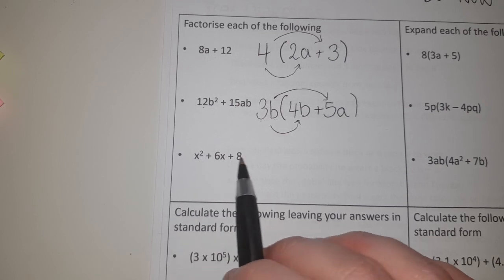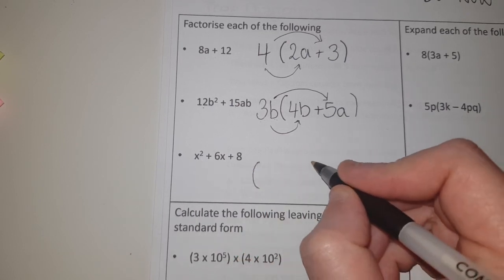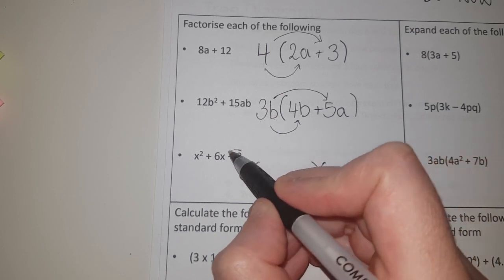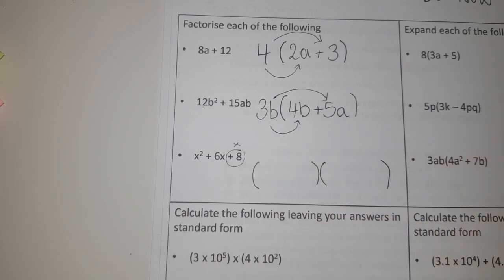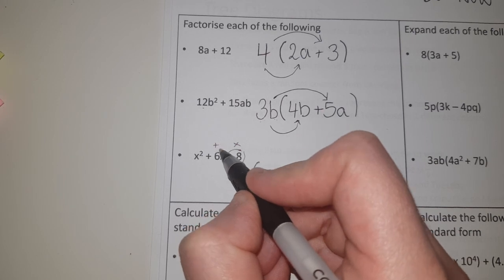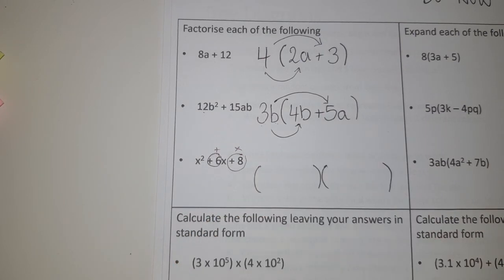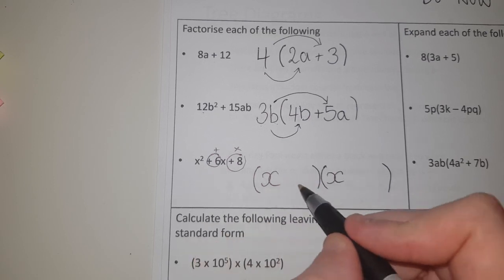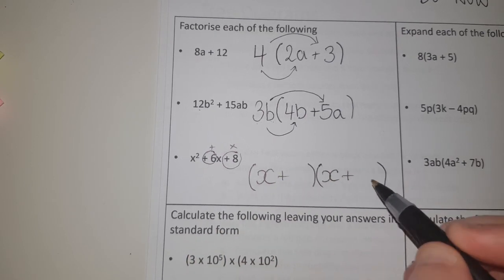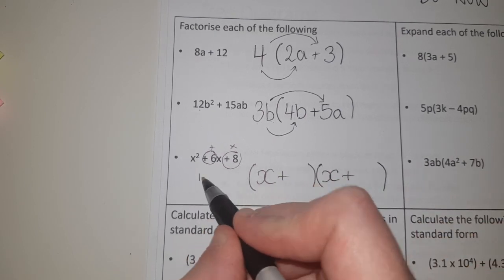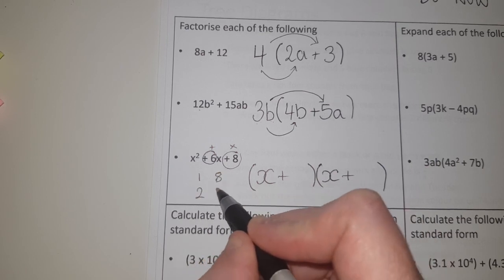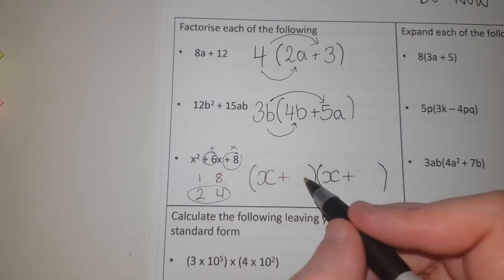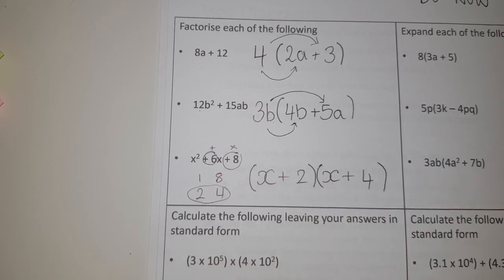Last one, if you've got three terms, remember this is one that is going to factorise into two brackets. So you are always looking for two numbers that multiply to make the end value, but add to make the middle value. Both brackets are going to start with an x. Everything's nice and positive, so I know they're pluses. So two numbers that multiply to give 8. I've got 1 times 8 or 2 times 4. The pair that also adds up to give 6 is 2 and 4, so it's plus 2 and plus 4.